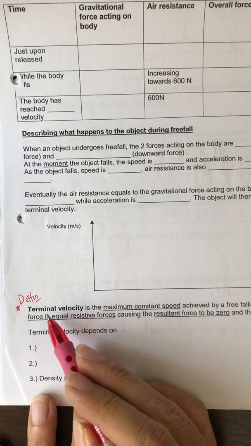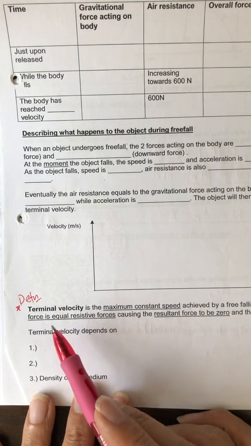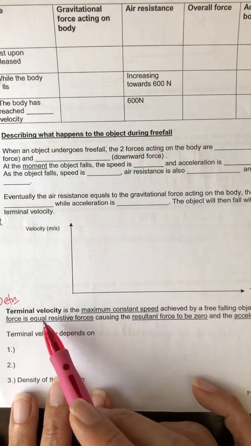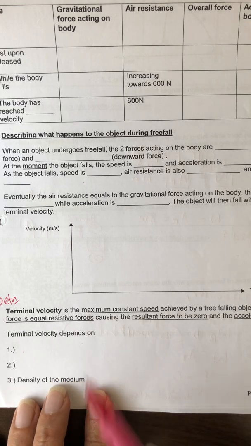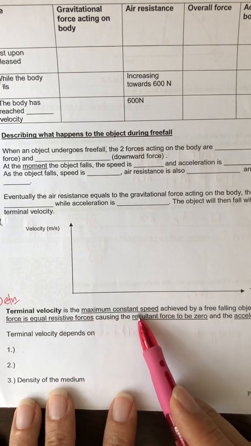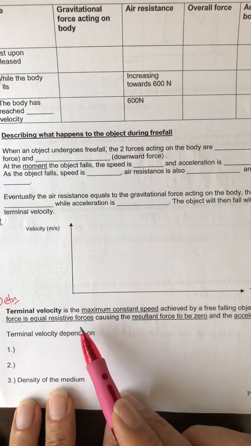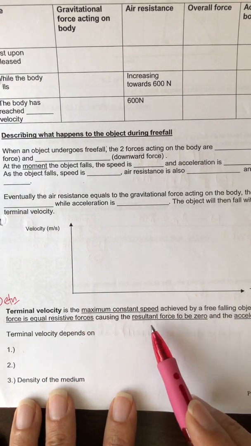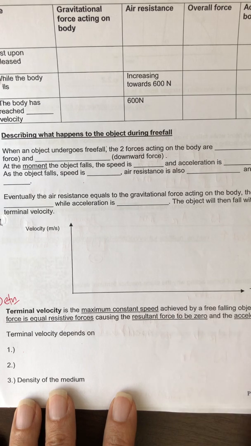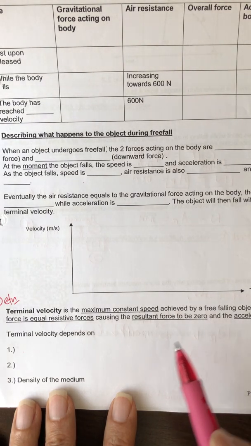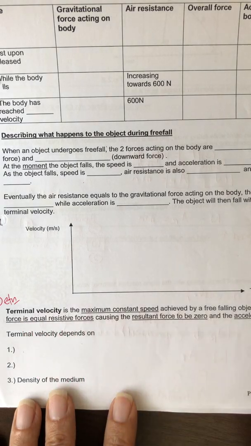What is terminal velocity? Try not to use your own words, because when you use your own words, you often leave out words. It is the maximum constant speed achieved by a free falling object when the gravitational force is equal to the resistive forces, causing the resultant force to be zero and the acceleration to be zero. So that is the proper definition for it.